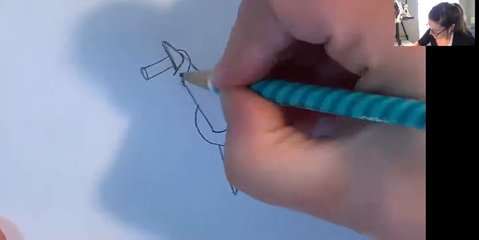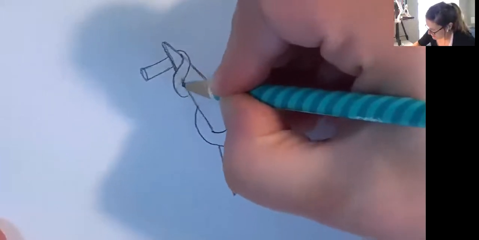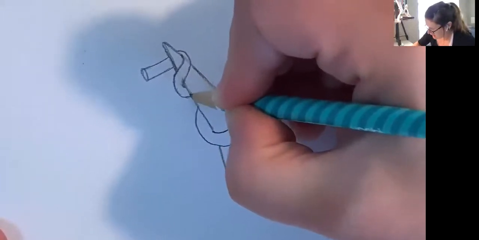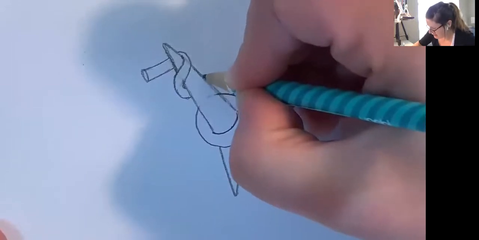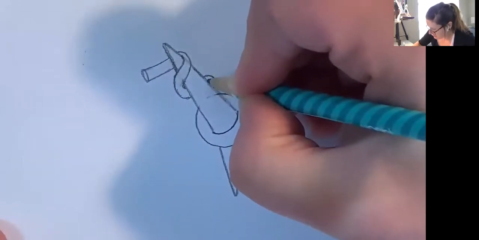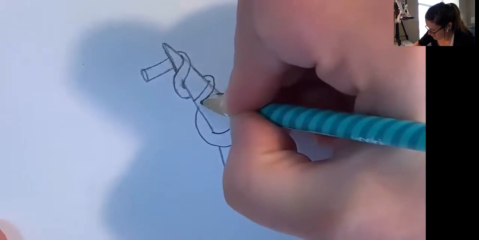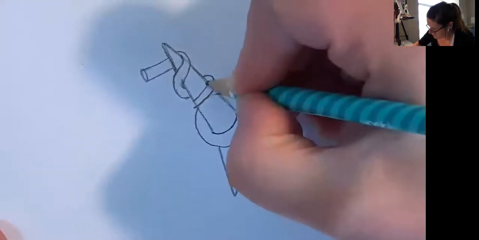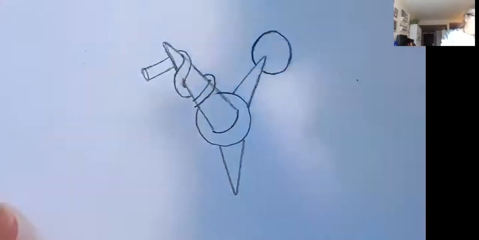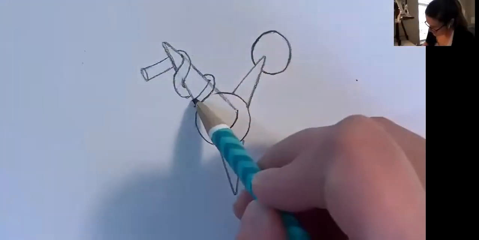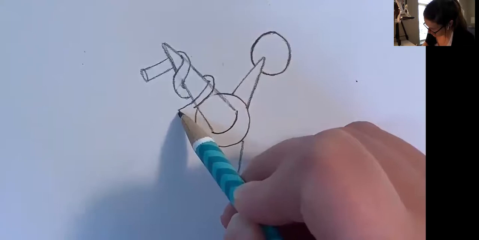And I'm just gonna kind of wrap this around a little bit. Just give it a little something extra. Then I can have it go around the back again, and then come back over top. And then I could just kind of repeat that, or maybe I just want this to end right here.